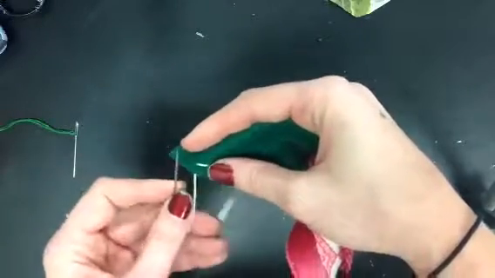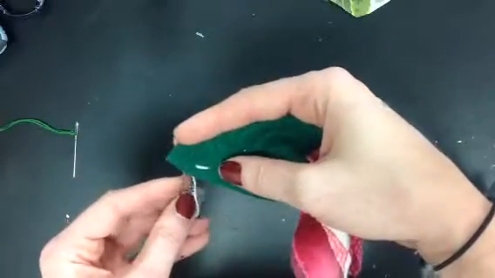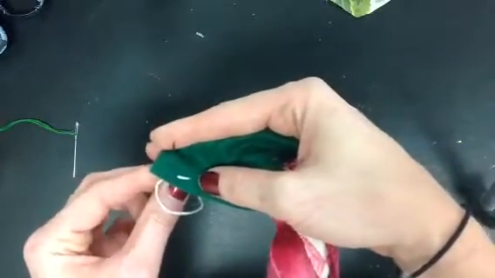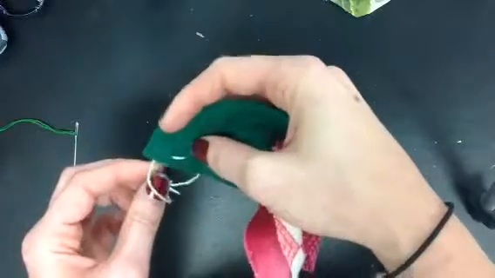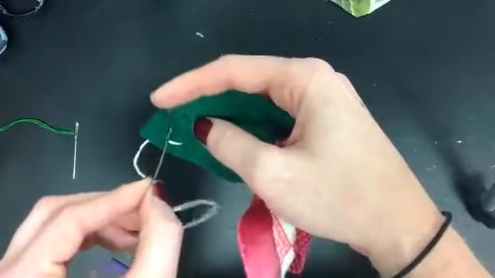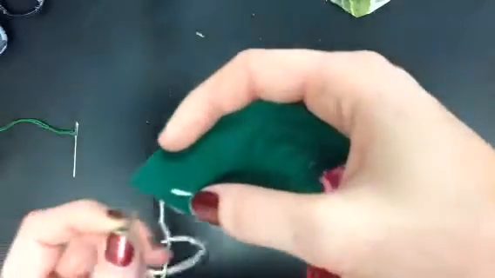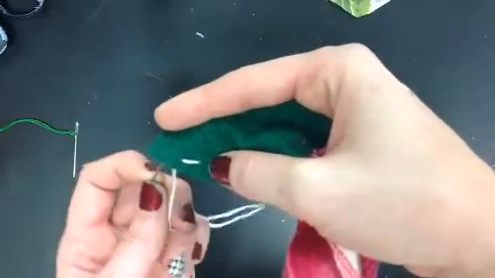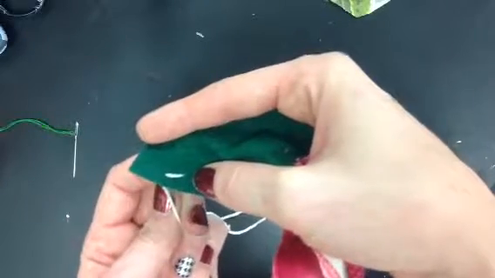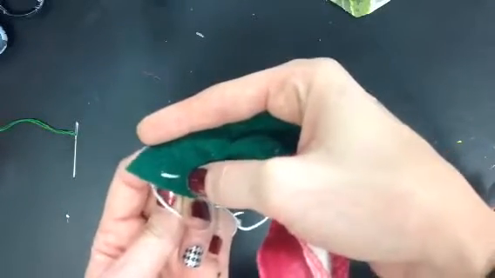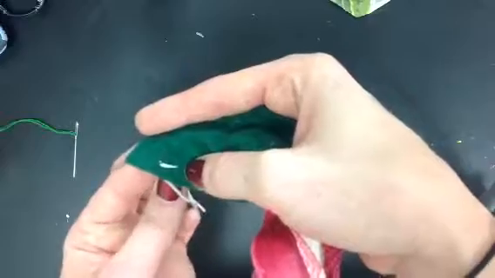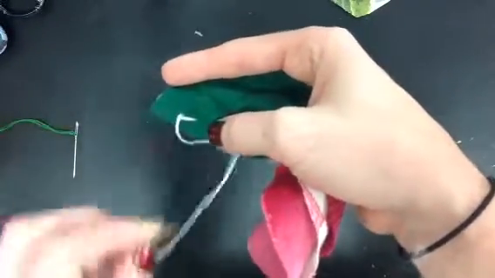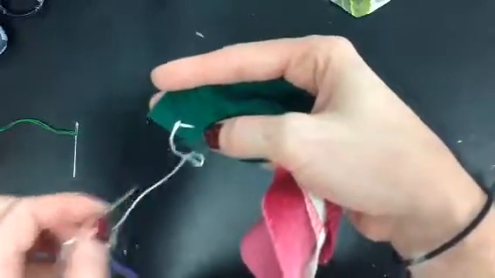Now, this is the tricky part. When I start my next line, I don't automatically go up to the top, because then you won't see my stitch. I need to be able to see my stitch on the front of my leaf. I'm trying to zoom in so y'all can see, but it gets blurry. I'm going to poke my needle up right where I want my line to start, right on the edge of where I finished my line. So it's going to look like a continuous line, even though we know there are short stitches.